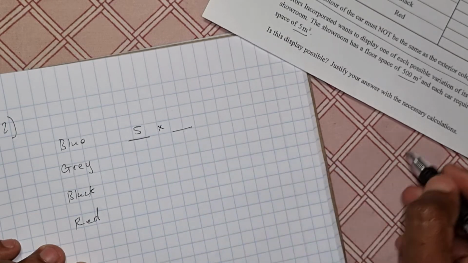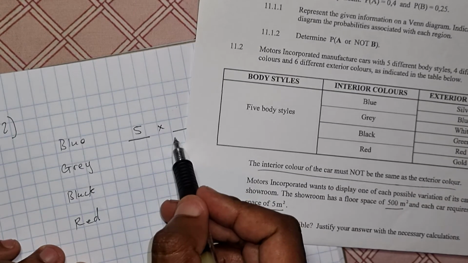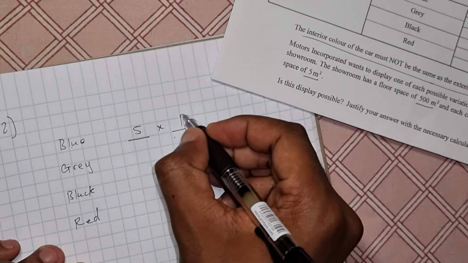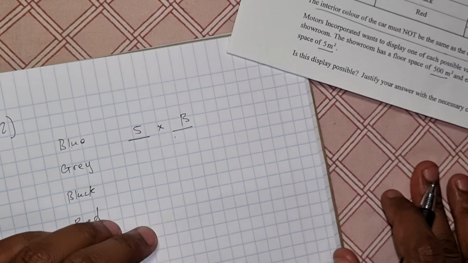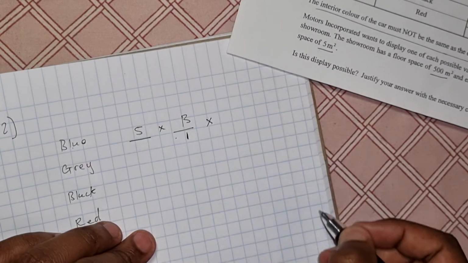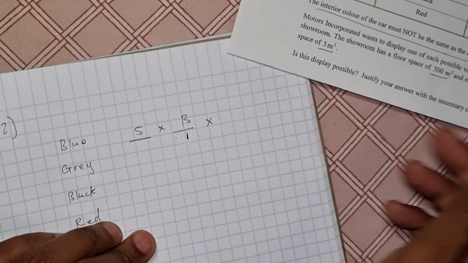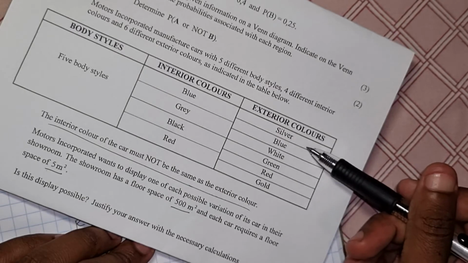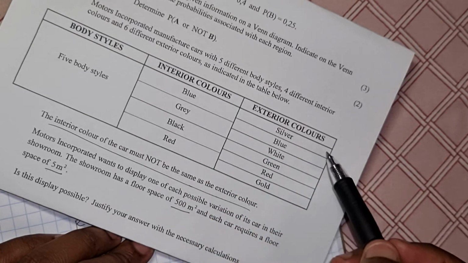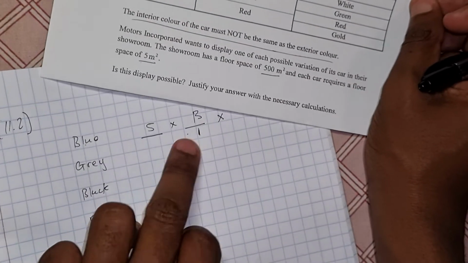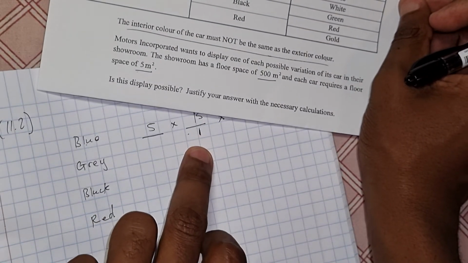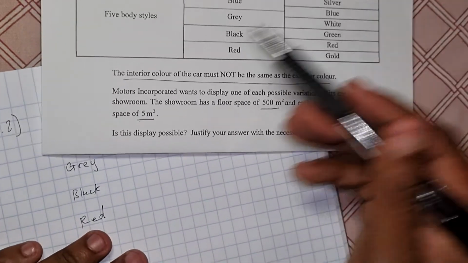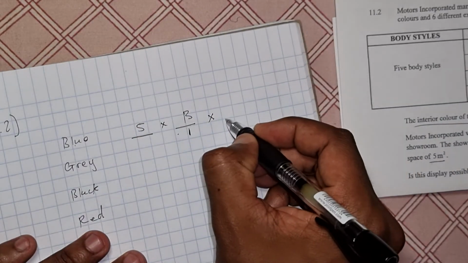Multiply by, and this third category is for interior colors. Now if I decide to place a blue color, meaning it's going to be only one blue color, remember, the blue color, if it appears on exterior colors, I must not repeat the blue color. So how many exterior colors do I have? I have 6, right? But since I will be having a blue color for interior, that means I'm going to eliminate this blue, and I'm left with 5 colors, so on this category I will just write 5.